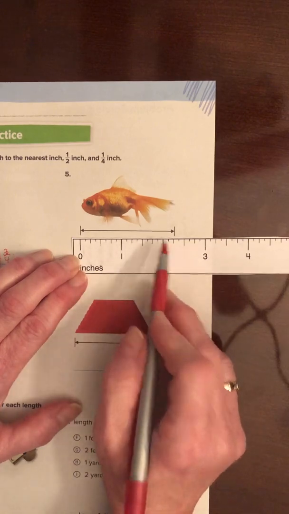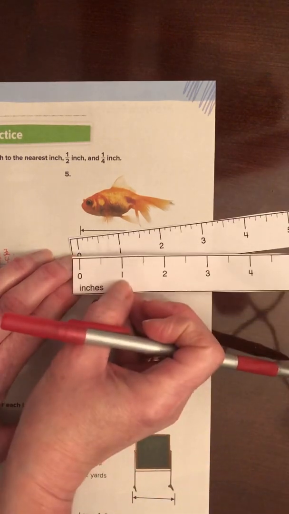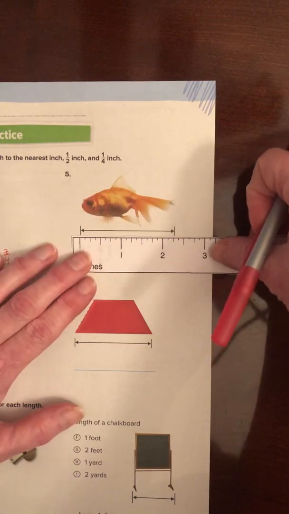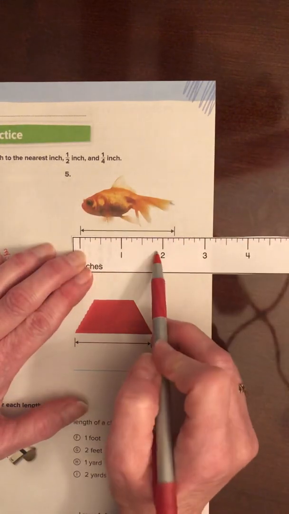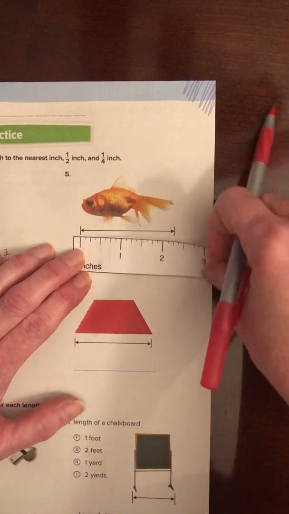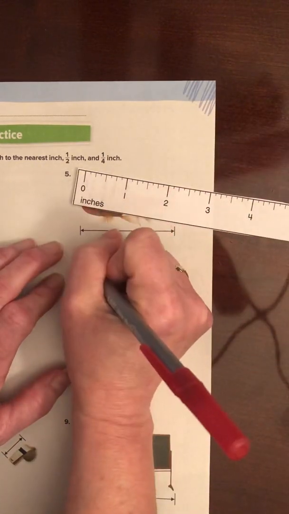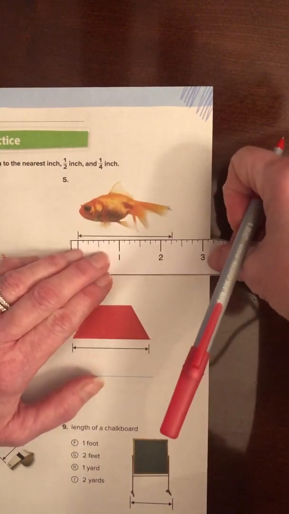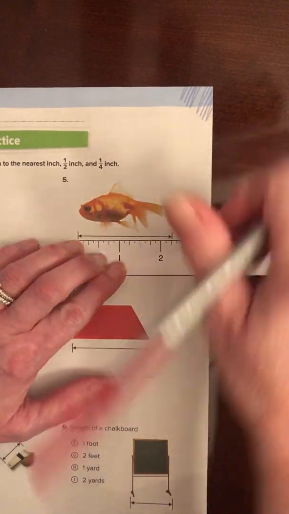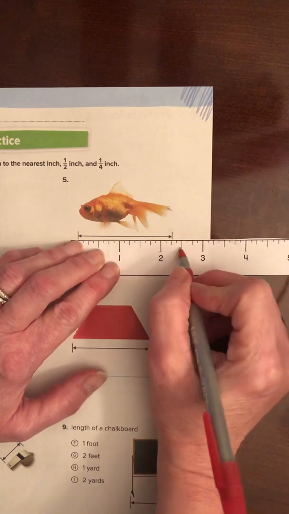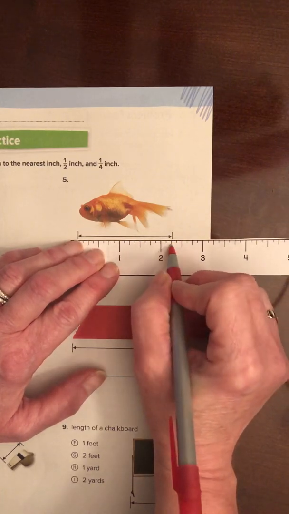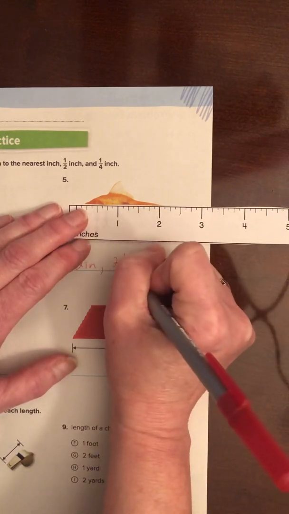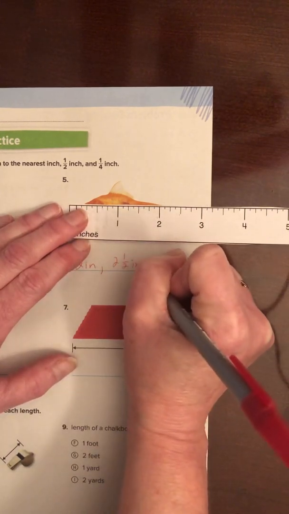Okay, so I just felt like it was a little easier to see it here, but you should be able to see it just from a regular ruler like this as well. So is it closer to the 2 or the 3? We could see that it's closer to the 2 inches. So there's that answer. Now to the nearest 1/2 inch, is it closer to 2 or 2.5? Looks to me like it's just over that 1/4 inch, so it's closer to 2 1/2 inches.